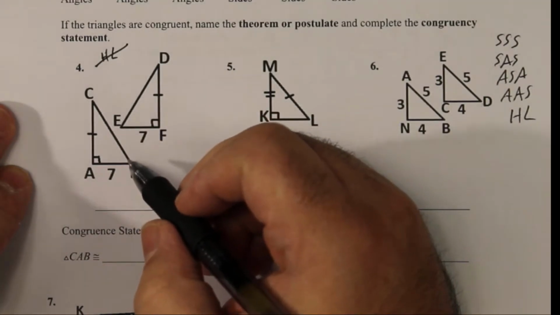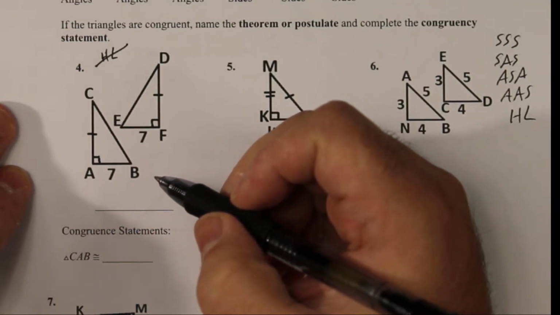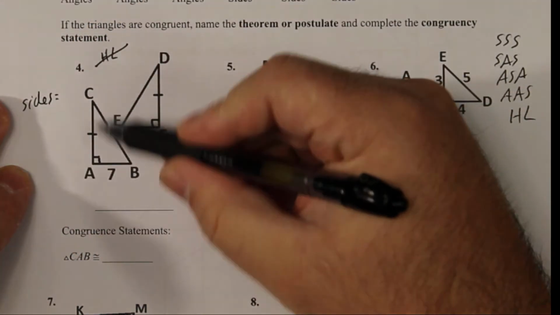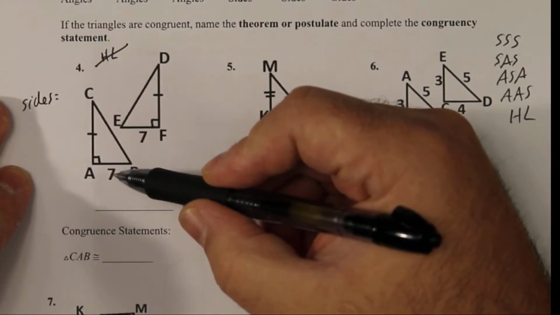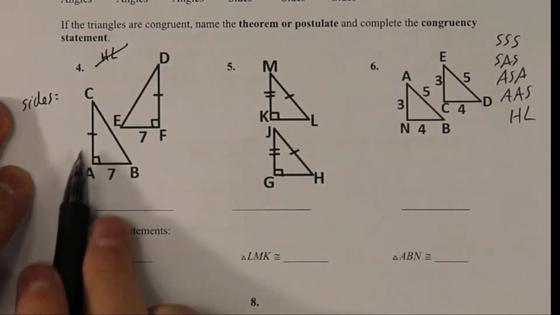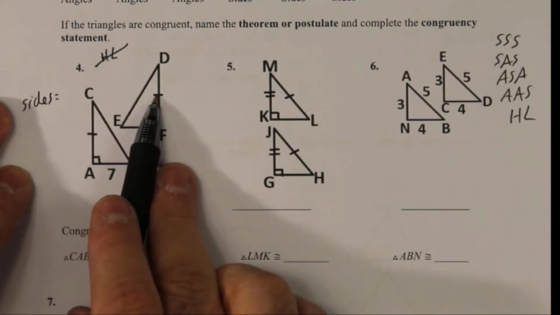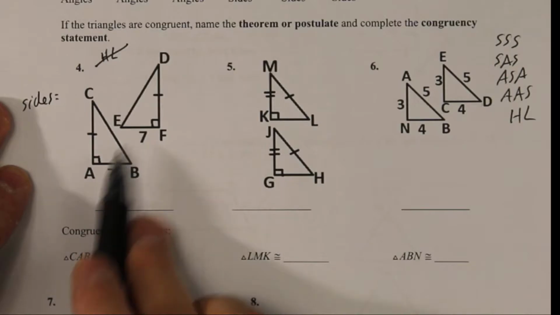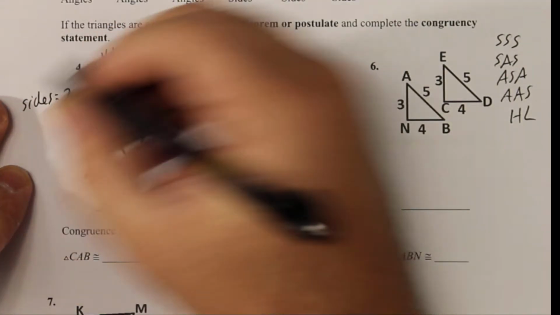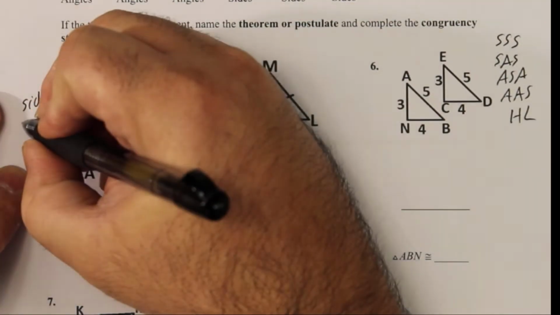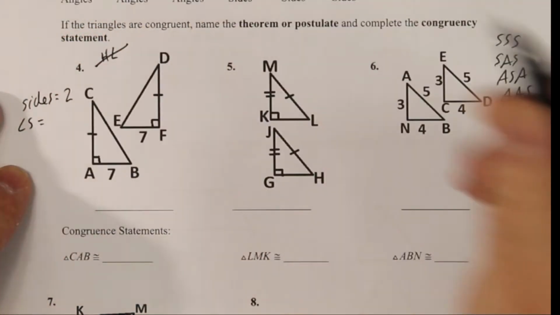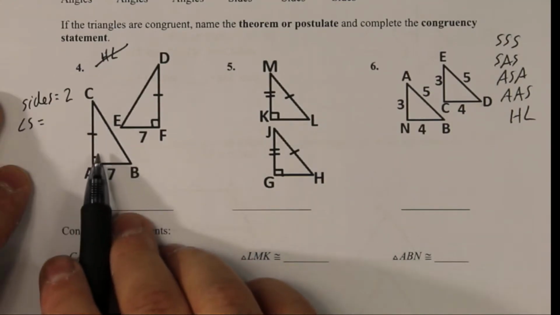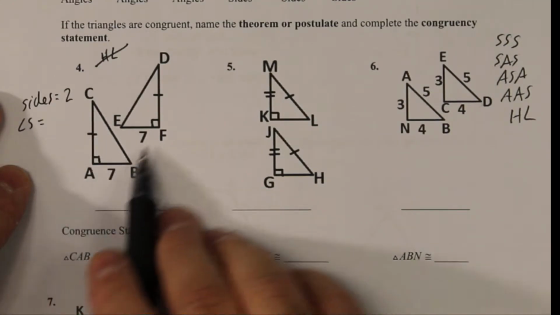Then I go through and I go, okay, well, how many sides do I have marked off? So when it comes to sides, I only have CA because, oh, I also have AB. So CA has this mark that shows congruence with DF, and then AB has a 7 which shows congruence to EF. So I have 2 sets of sides. And then I look at my angles and, okay, I'm going to put the symbol for angles. The only angle that has any kind of marking on it that shows congruence is A has a right angle and F has a right angle.